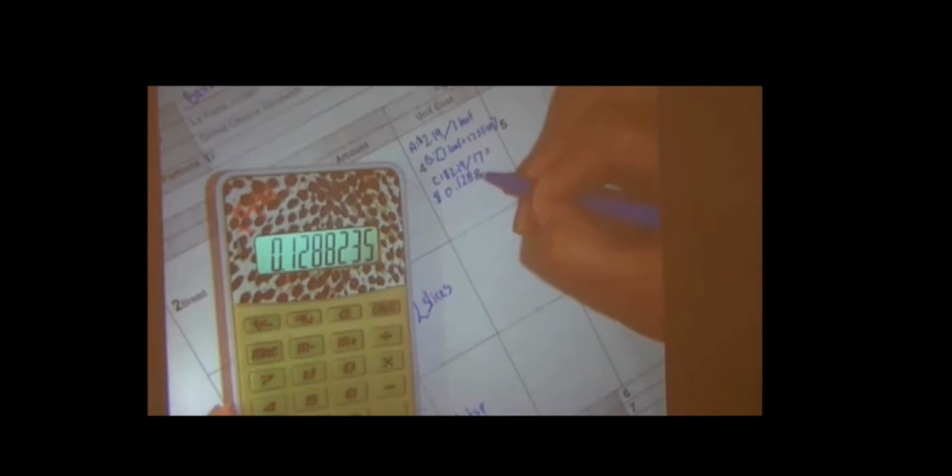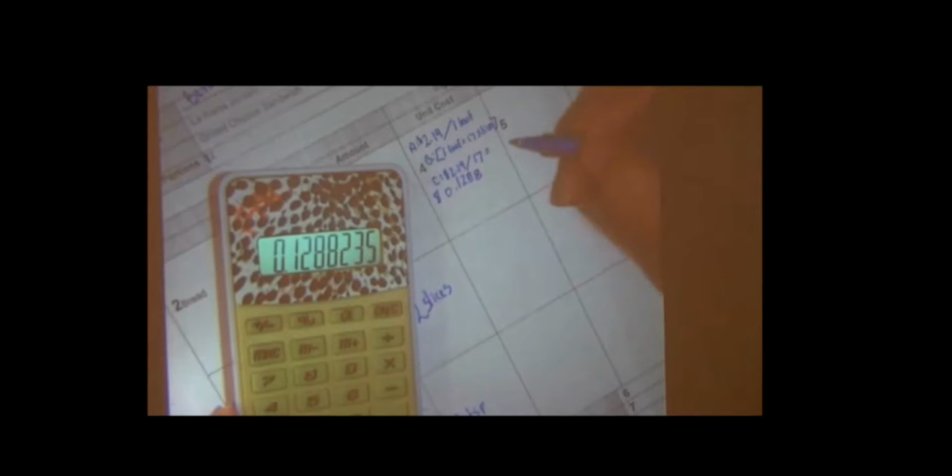Practice putting a 0 in front for cents so that you don't get confused. And I want to see at least 3, but I'm going to give myself 4. Okay, so C is complete.